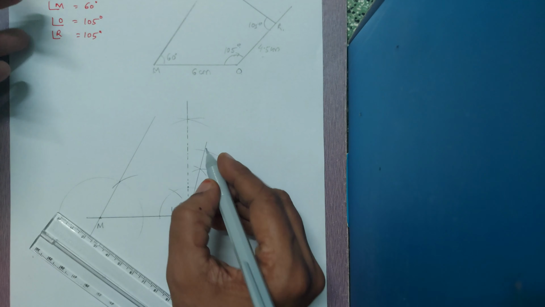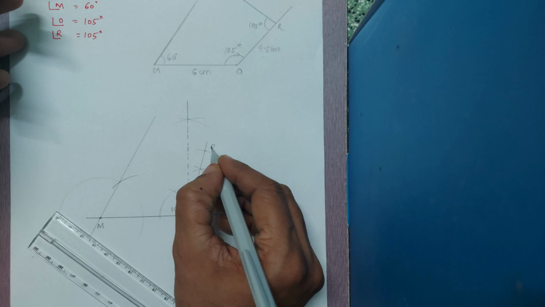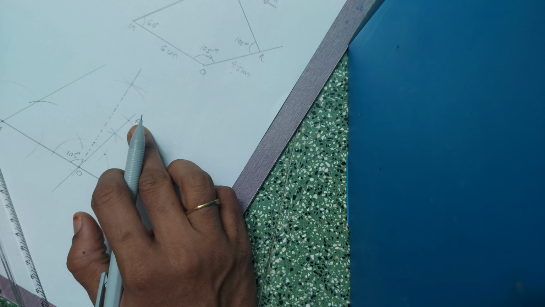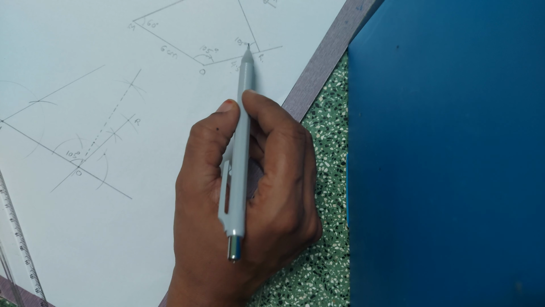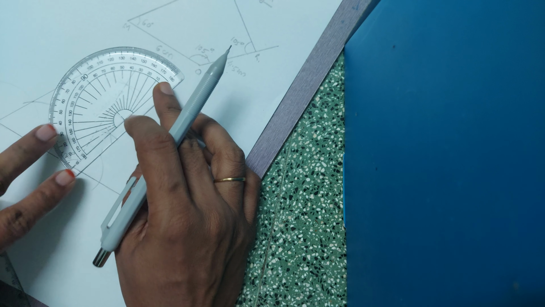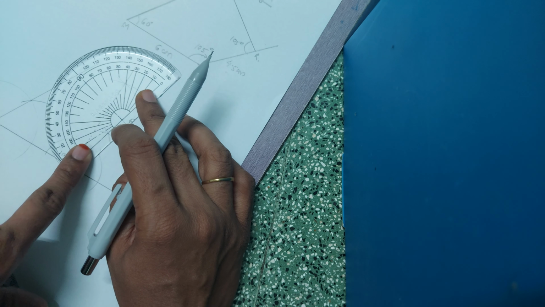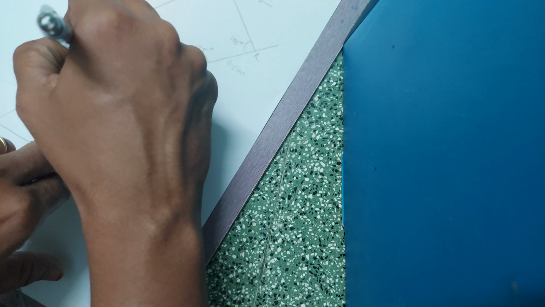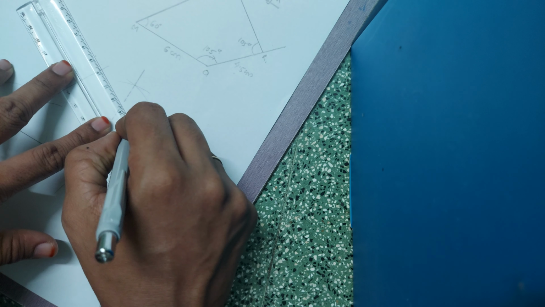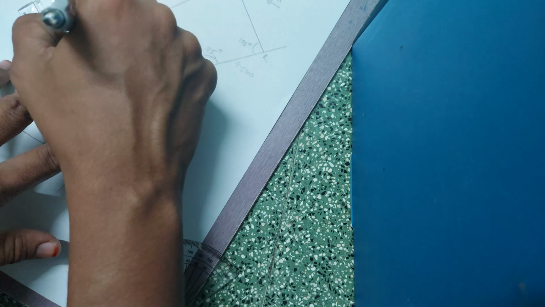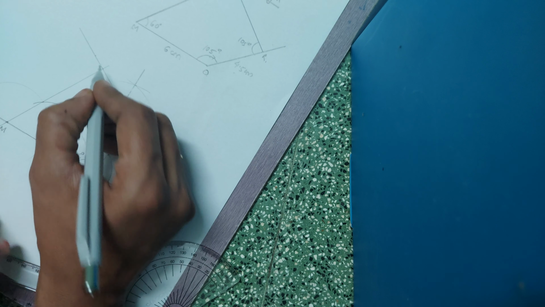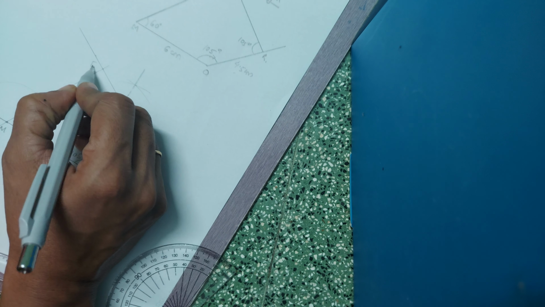Now you get the point R. Now at R we have to construct angle 105 again, but here we can directly mark it. So take it properly, mark 105 and join. So this angle is 105. We got another point. This point is E.